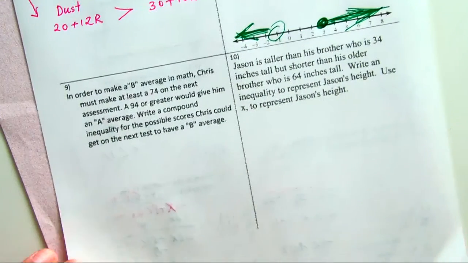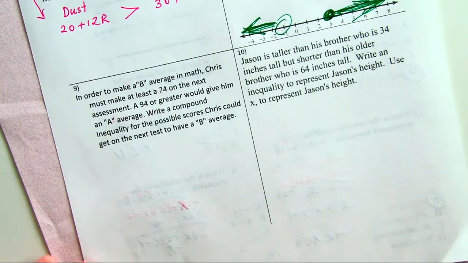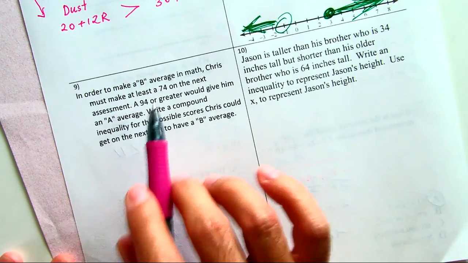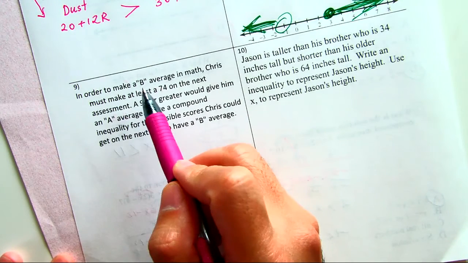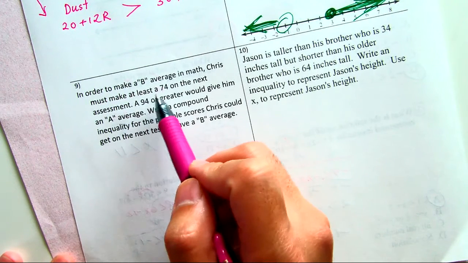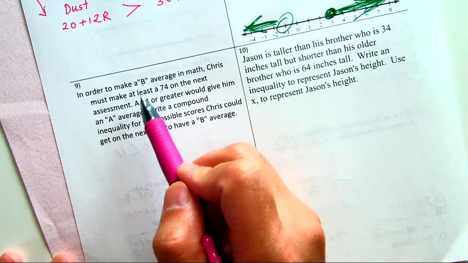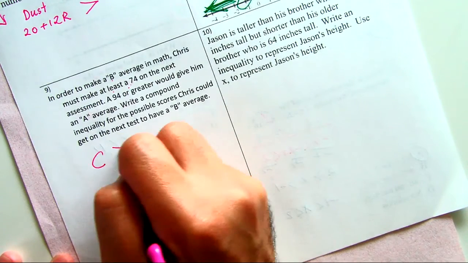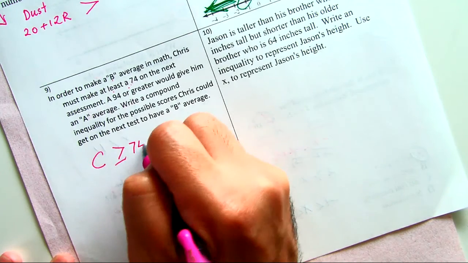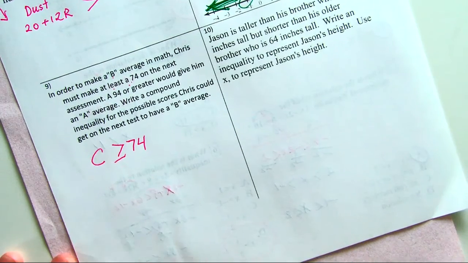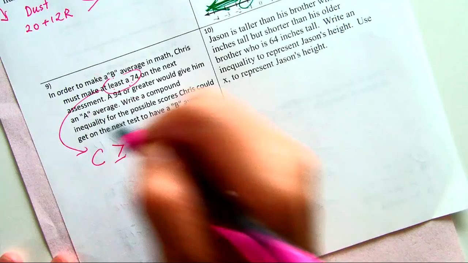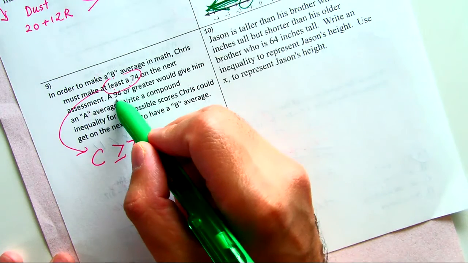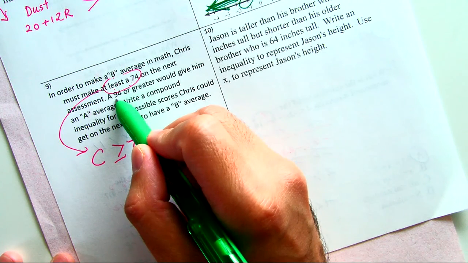Alright, 9 and 10. So here is 9. Number 9 is a little tricky, so you just have to be a little careful. So this person wants a B average. Okay. So for example, Chris, if he wants a B average on the next assessment, he must get at least 74. See? Now, if he earns 94 or more, he will earn an A.